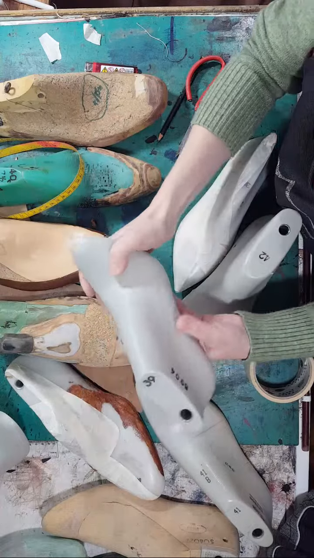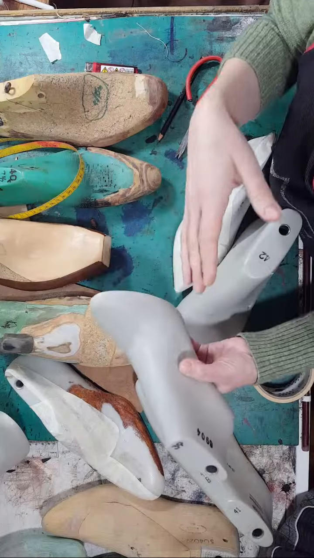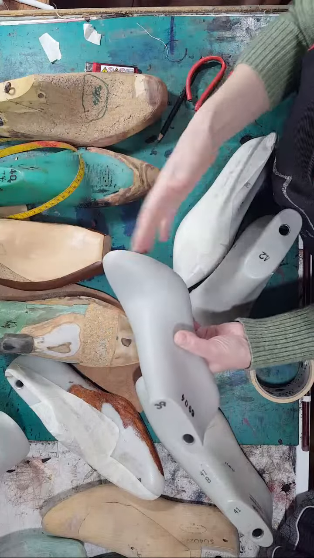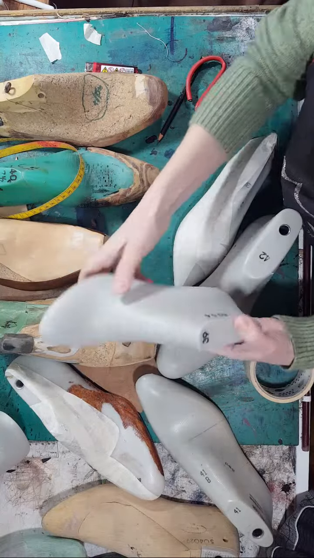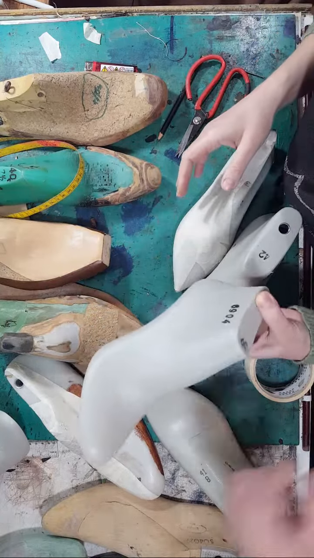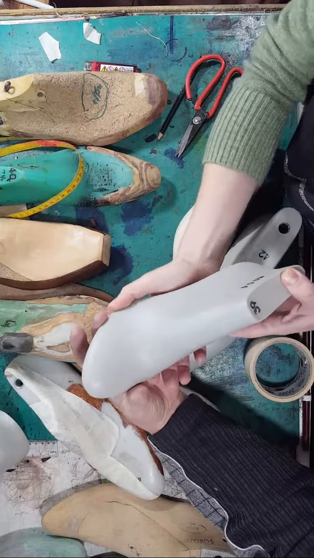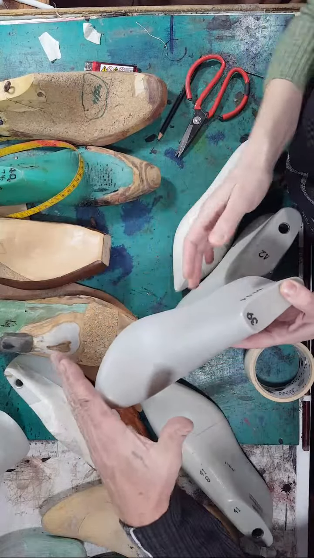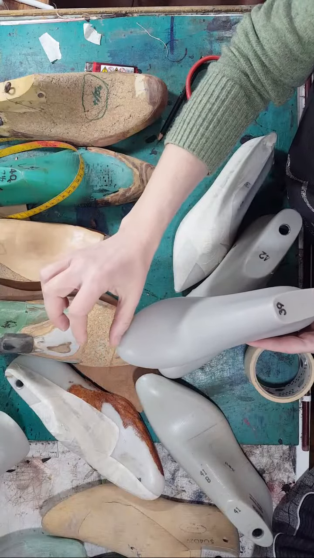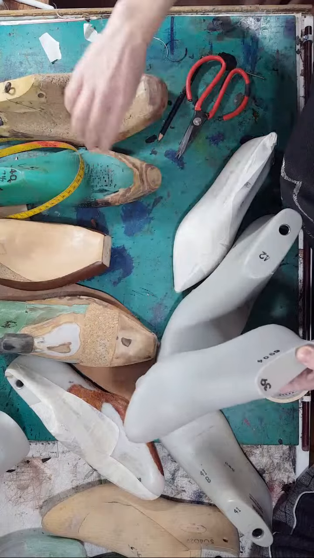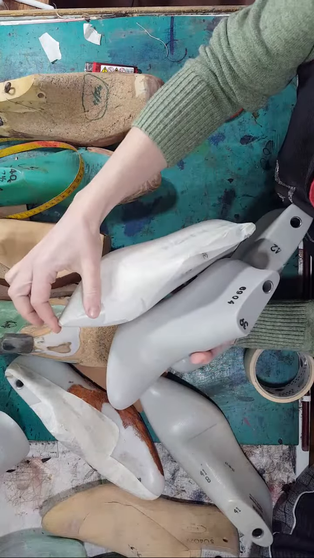So making pumps or Oxfords or derby shoes using a sandal last is the wrong way to work. This one is wider and shorter than a regular shoe, because it doesn't have any allowance here for the toe, like we have, for example, if I compare it here, it has a big allowance because of the shape.